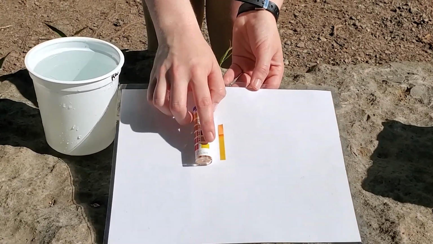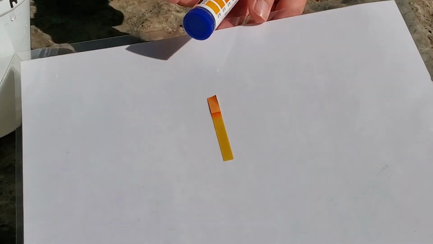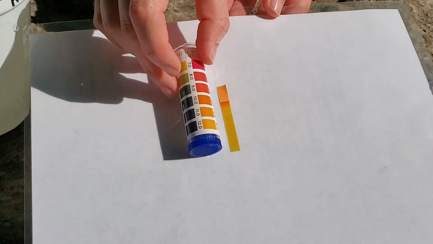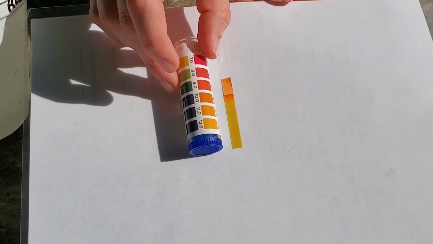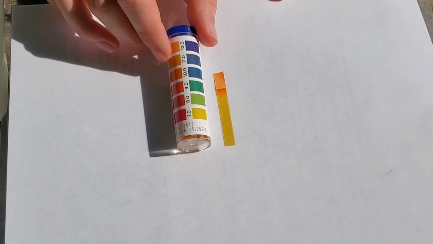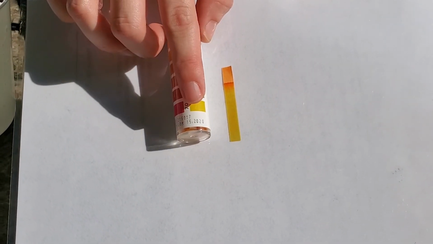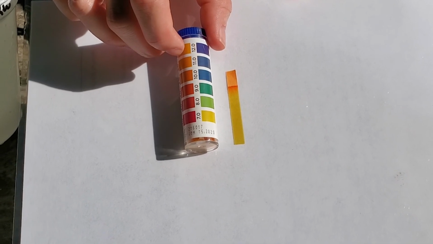So it looks very close to 7. Let's put it next to our 6. I think it's a little more yellow than that. Wonderful. So this would tell us that our pH is very close to the 7 value.